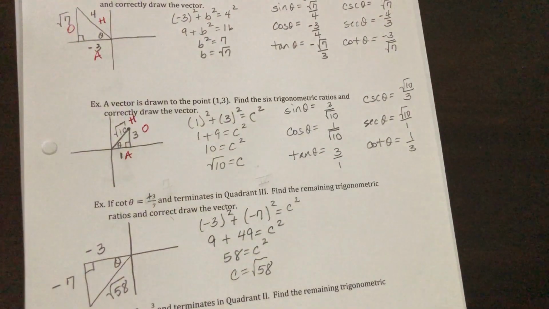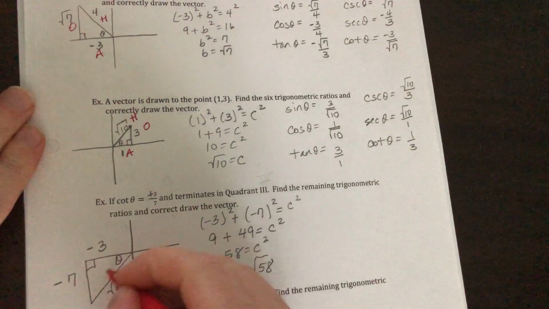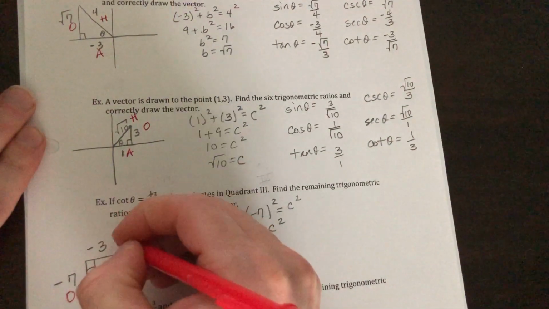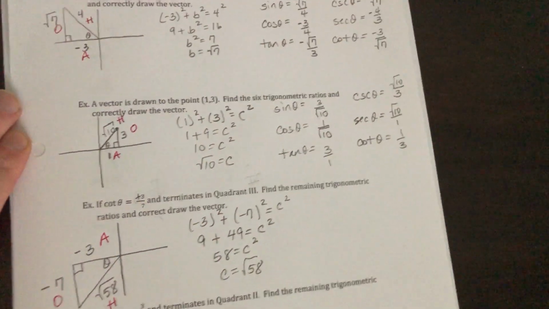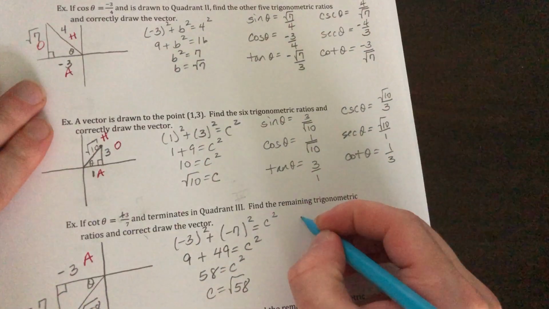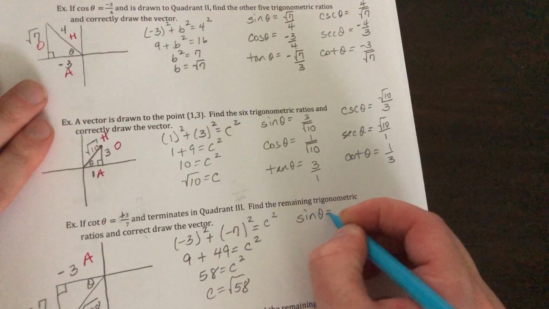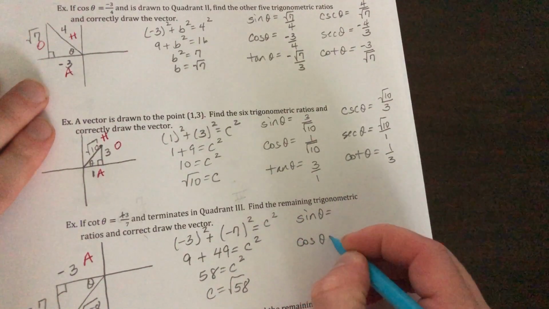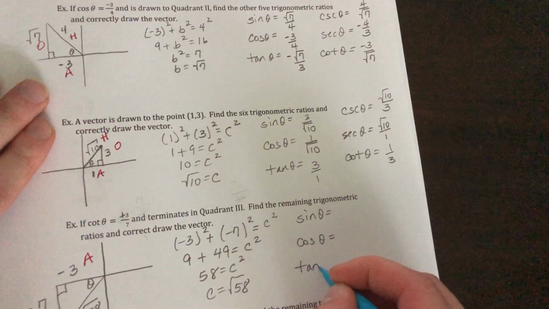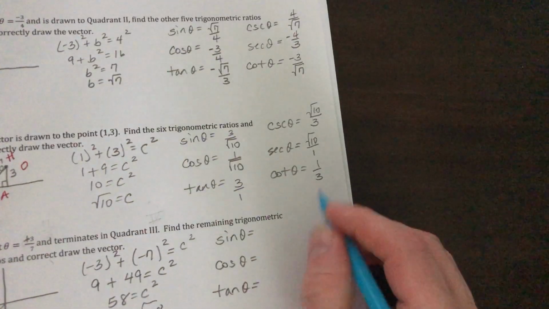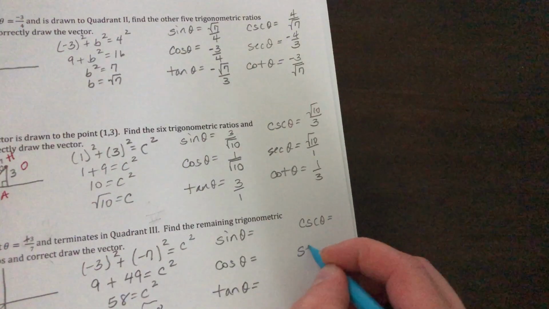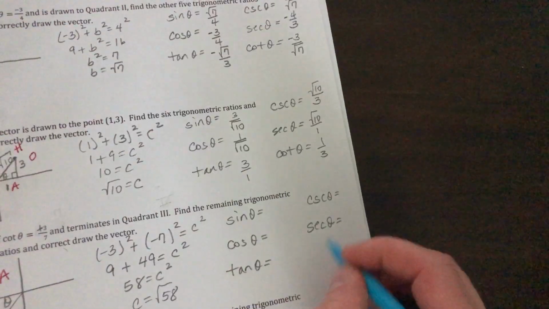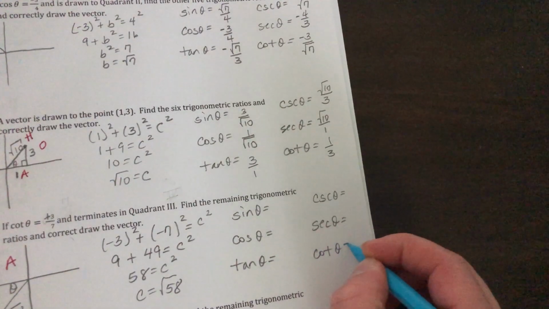Okay, so this is going to be your opposite, this is your adjacent, and this is your hypotenuse. So sine of theta, cosine of theta, tangent of theta, and we're going to do cosecant of theta, secant of theta, and cotangent of theta.